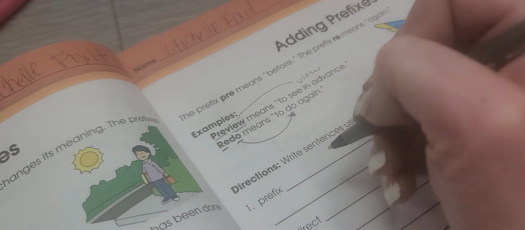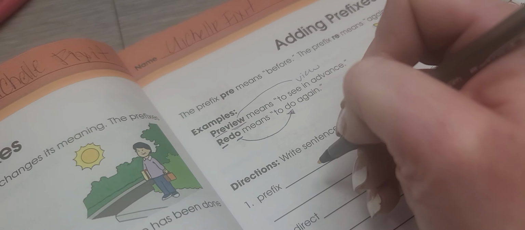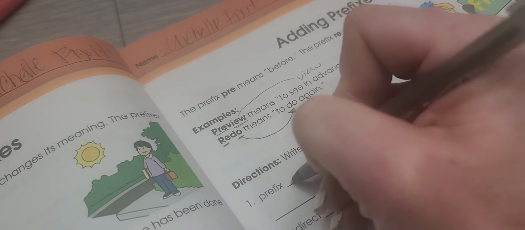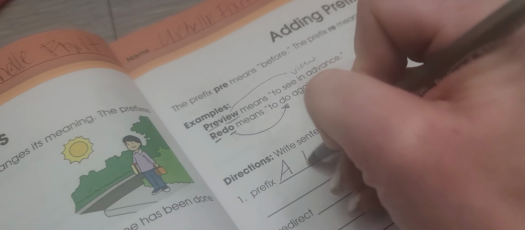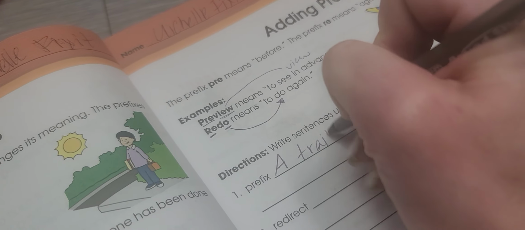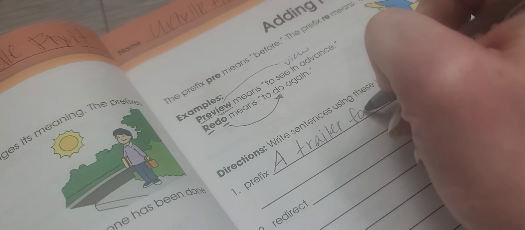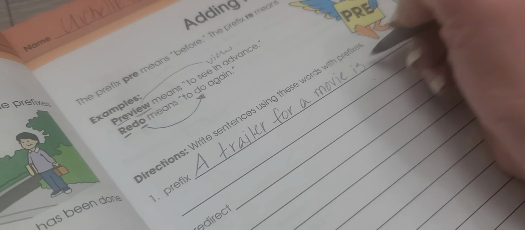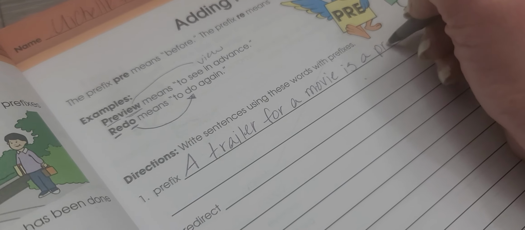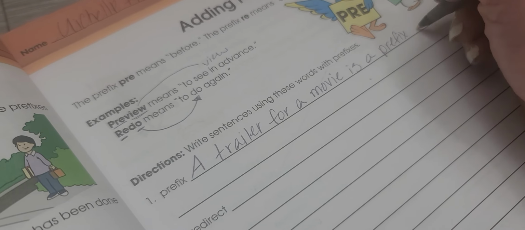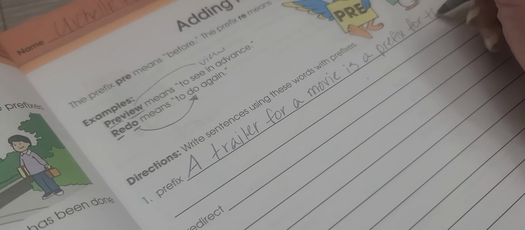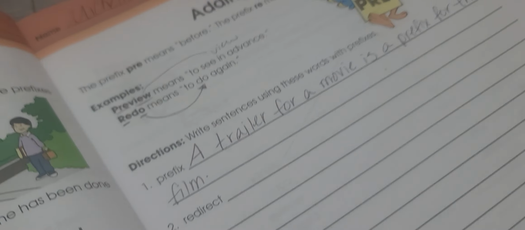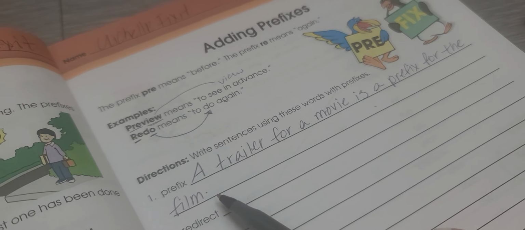So we could put on here, let's see, a trailer for a movie is a prefix for the film.